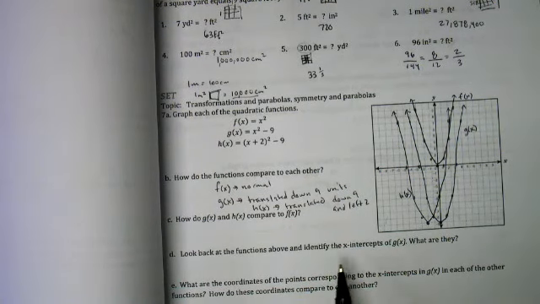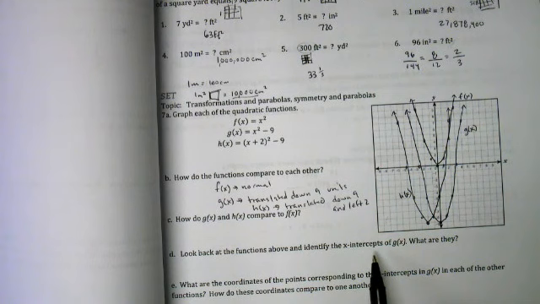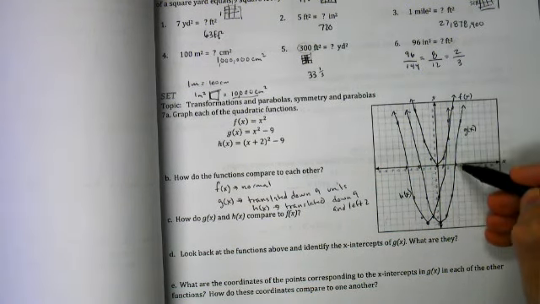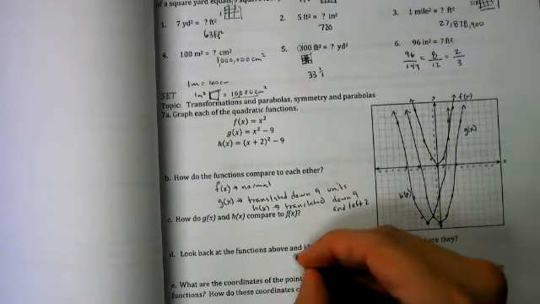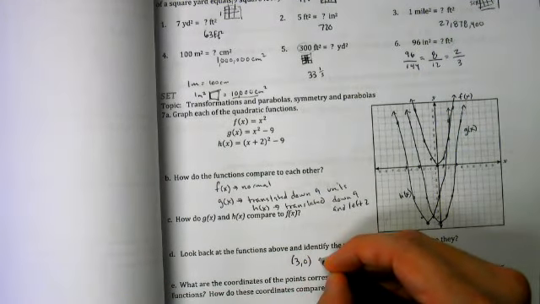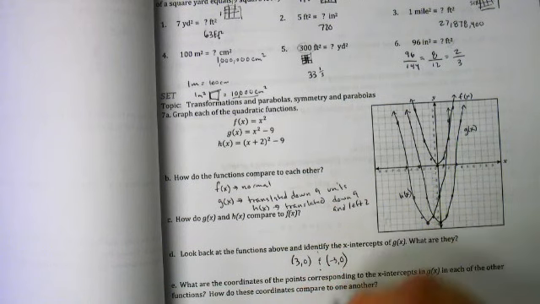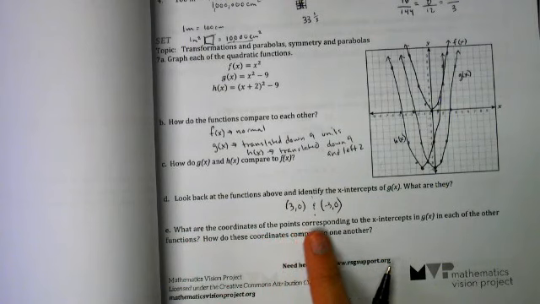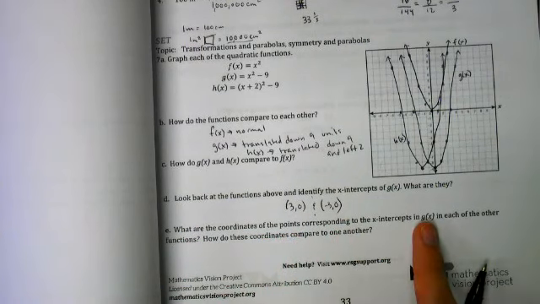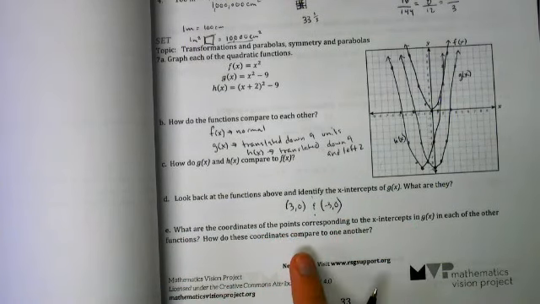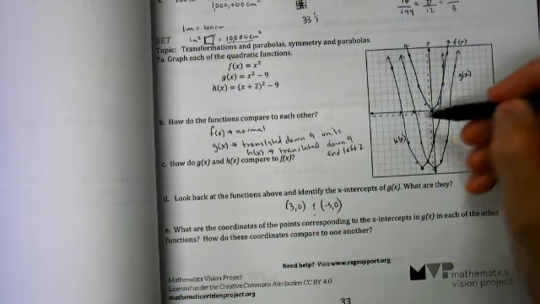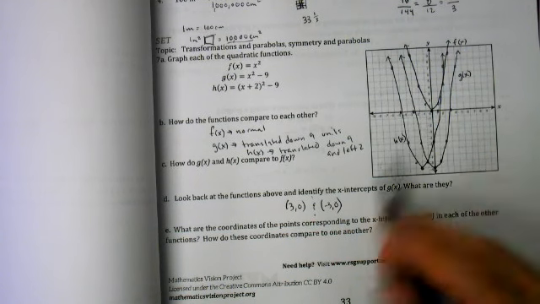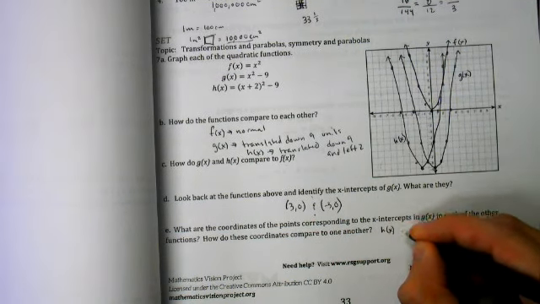Look back at the functions above and identify the x-intercepts of g of x. What are they? Okay, so g of x was this one. We've got 3 and negative 3. 3, 0, and negative 3, 0. Okay, what are the coordinates of the points corresponding to the x-intercepts in g of x and each of the other functions? So these 2 points in h of x, they're to the left 2.